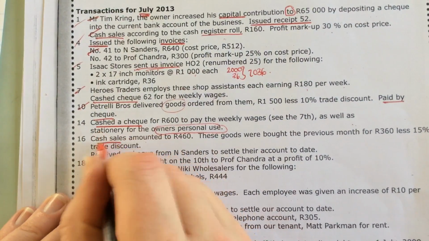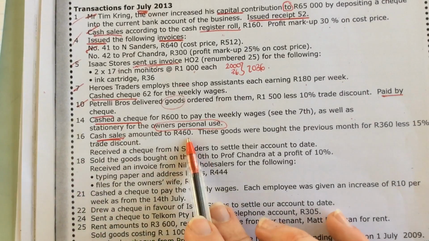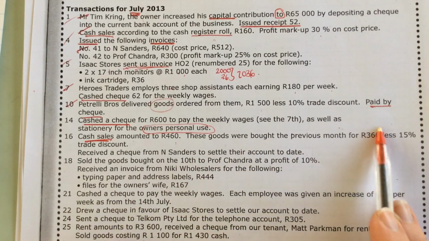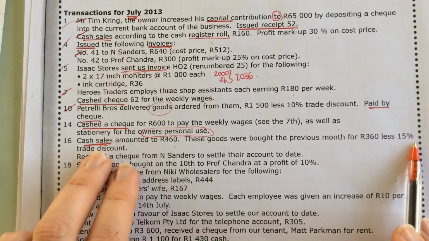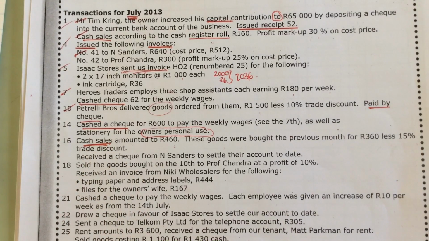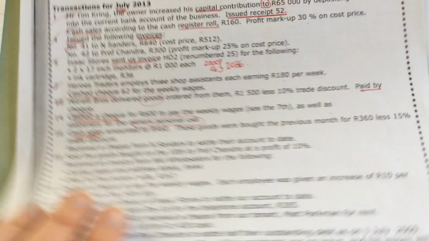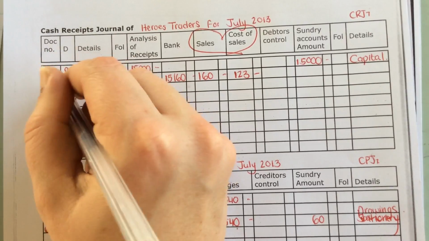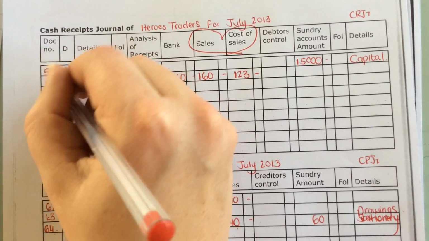On the 16th, cash sales amounted to 460. These goods were bought the previous month for 360 less 15% trade discount. Which journal do I record cash sales in? Okay, it goes to the CRJ. Cash sales would then have a tick because it's cash register roll. I don't have a name.